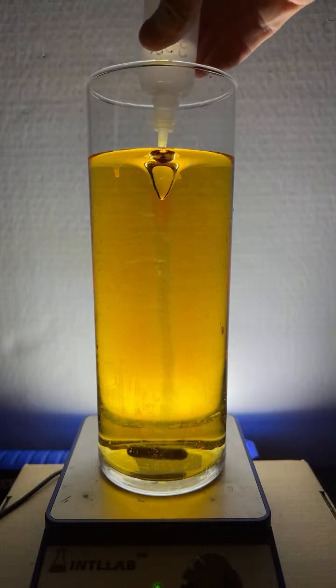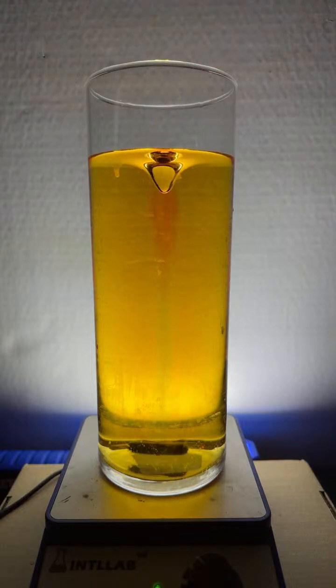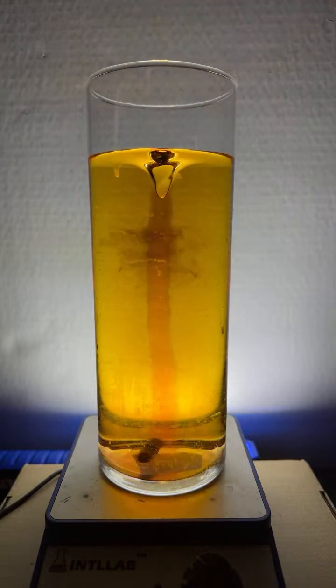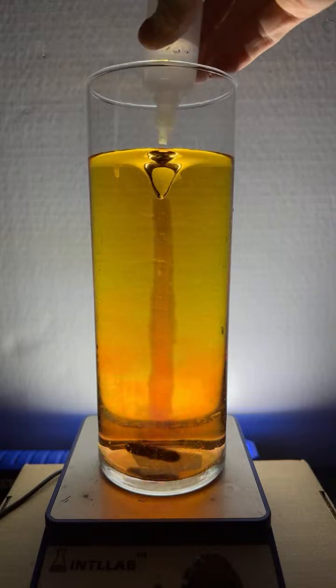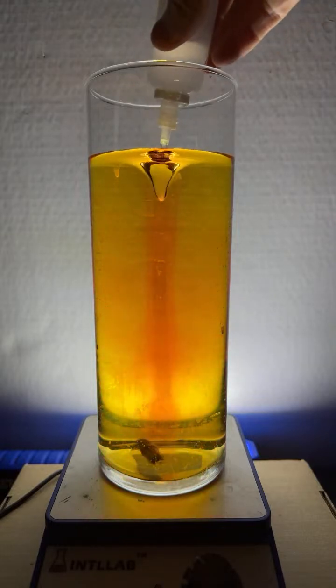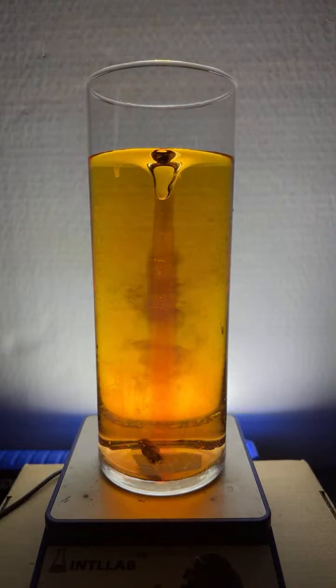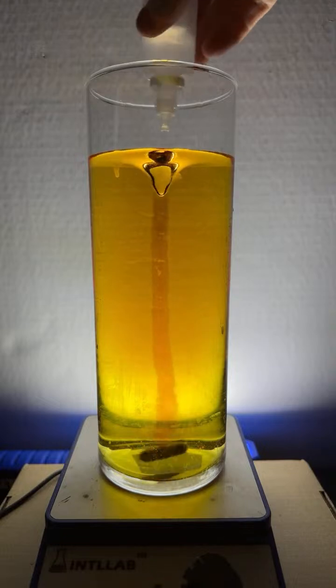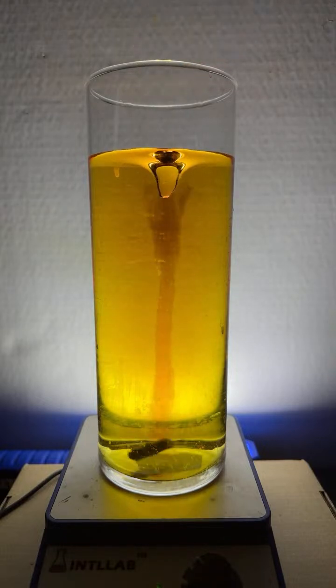Let's see. Oh, I just added acid, and I'll chase that with a bit of base. That's kind of cool. Chase that with acid. Chase it with some base. Boy, that's really beautiful. Look at that. That flow that you get with the base is really kind of pretty.